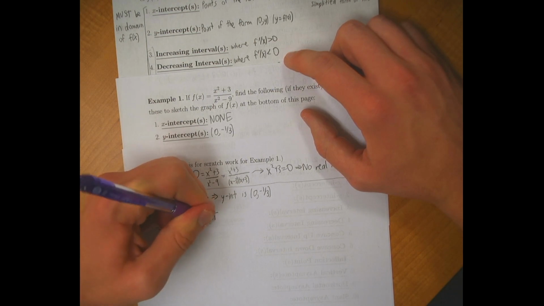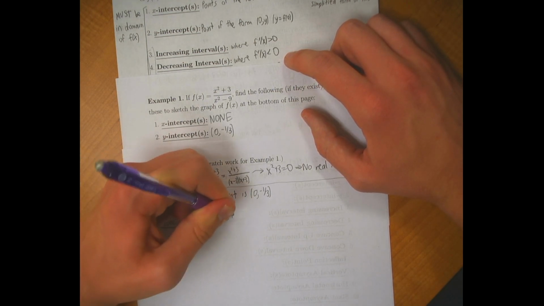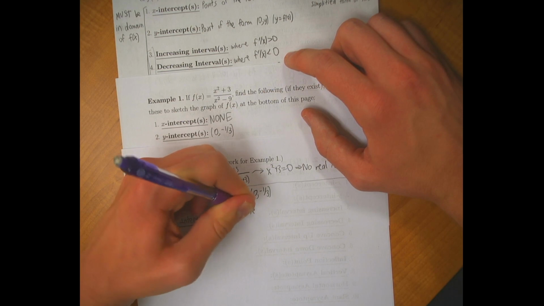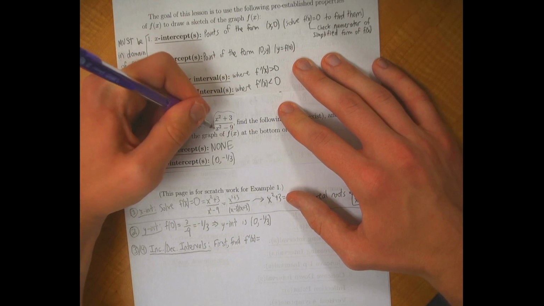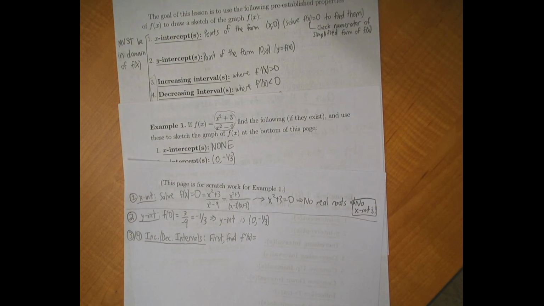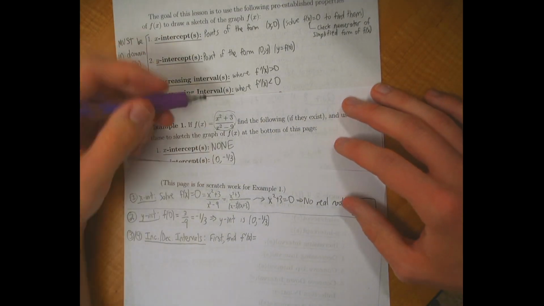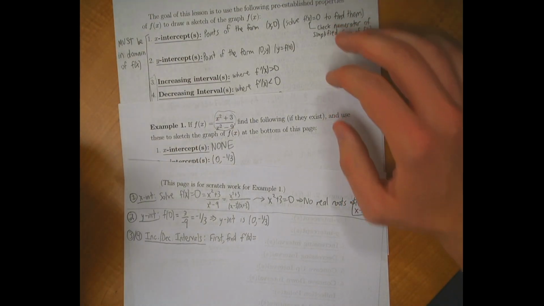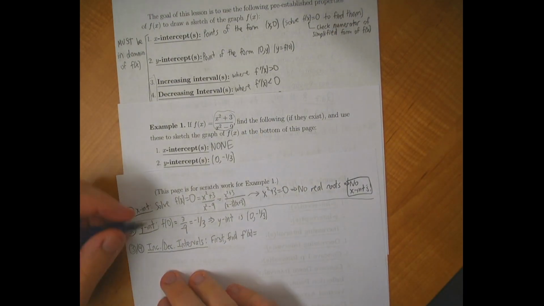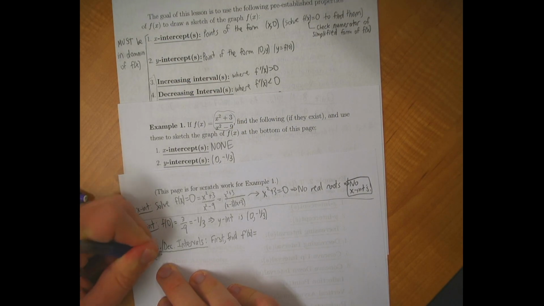Because of that, we have to first find f prime of x. If we take our function here, how would we find the derivative of this? Yeah, quotient rule, because we have one function divided by another function of x. So I'll go ahead and say use quotient rule.